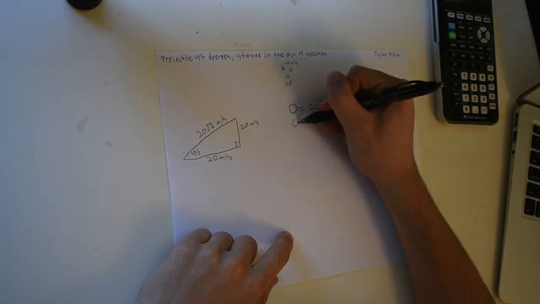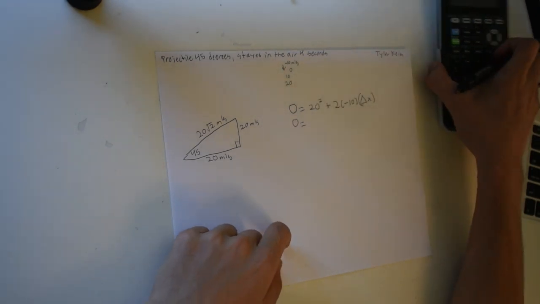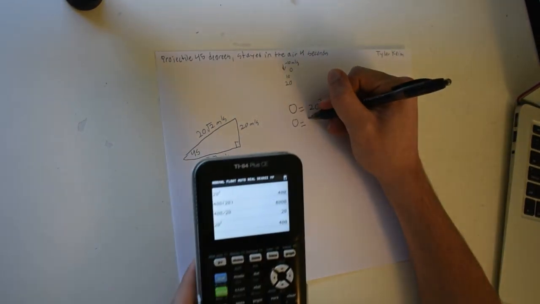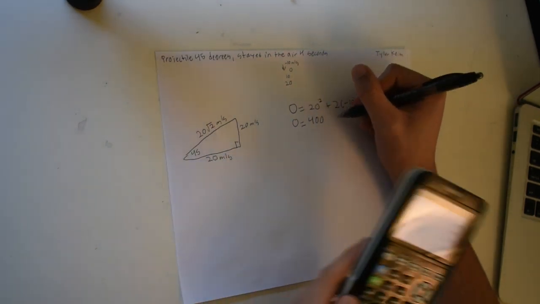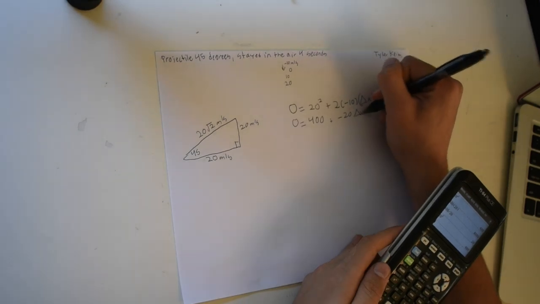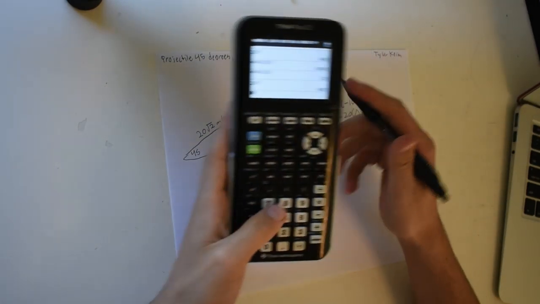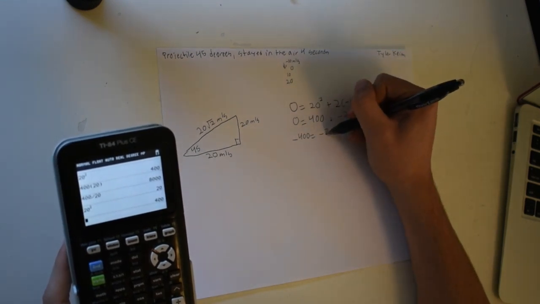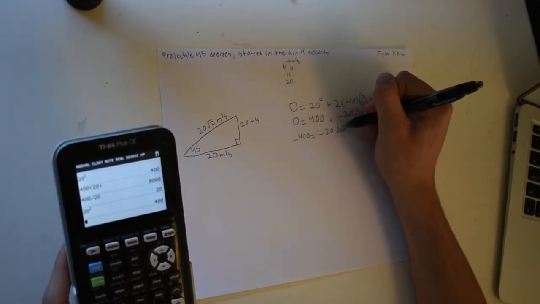So now to solve this, we know that 0 is going to be equal to 20 squared, which equals 400, plus -20 delta x. So now 0 minus 400 is -400, which equals -20 delta x.